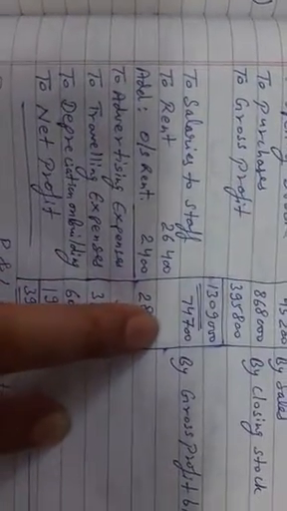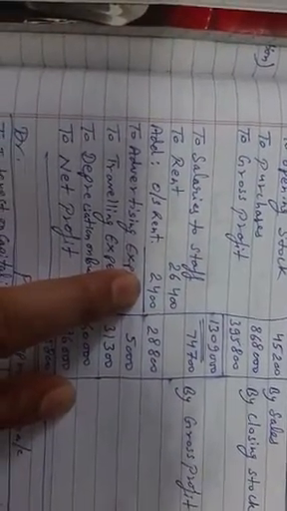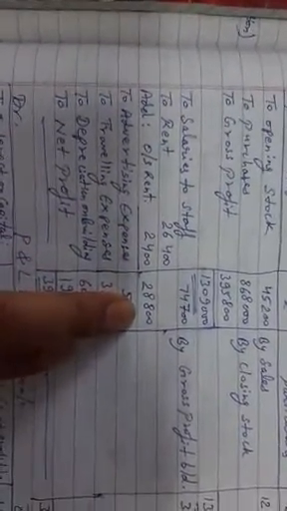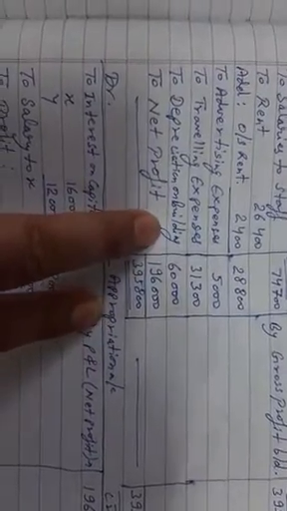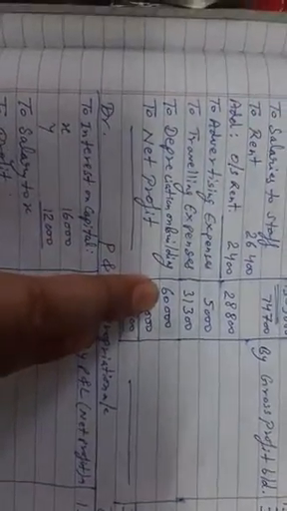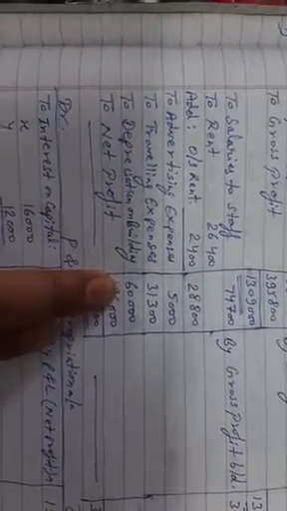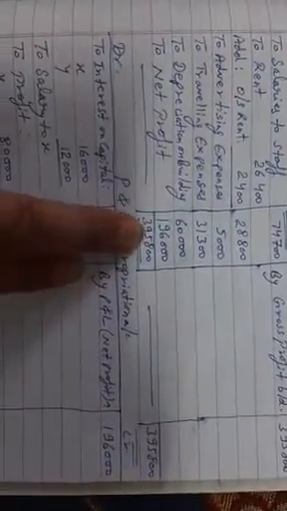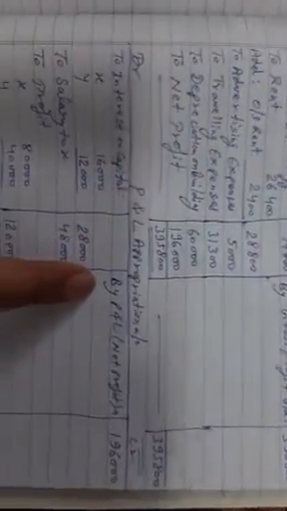Now the debit side: to salaries to the staff rupees 74,700, to rent 26,400. Regarding rent, an adjustment is there; an outstanding rent of rupees 2,400 has been given, so that will be added. In the outer column 28,800 is to be mentioned. To advertisement expenses 5,000, travelling expenses 31,300. To depreciation on building: the value of the building is given as rupees 6 lakh, so at the rate of 10%, the depreciation will come out to rupees 60,000. And the balancing figure, net profit, will be 1,96,000, which will be transferred to the profit and loss appropriation account.